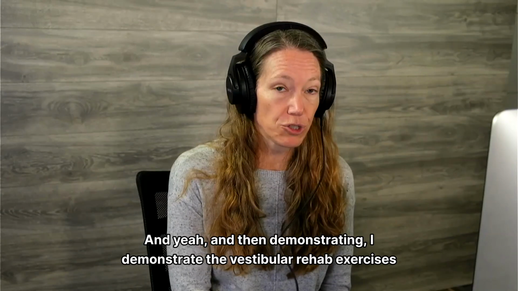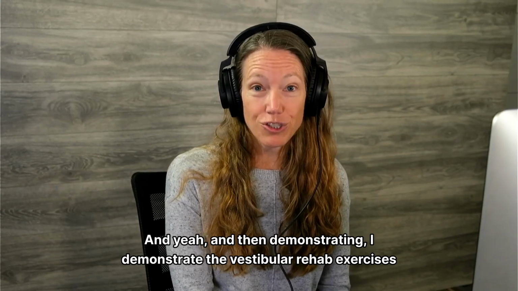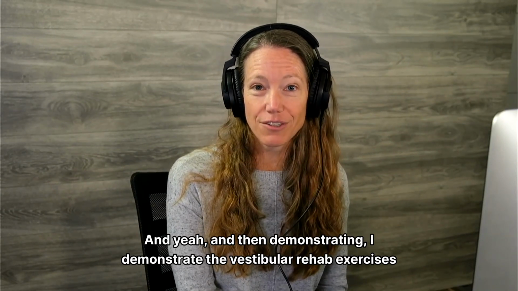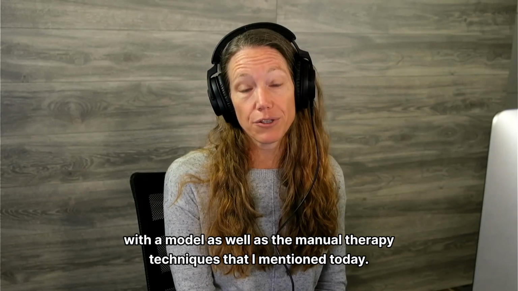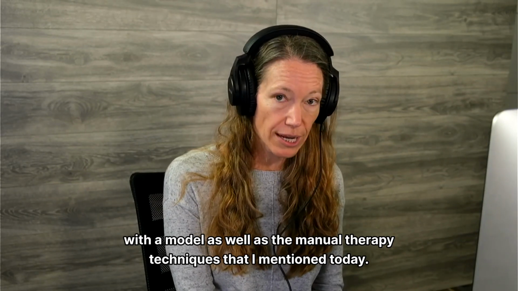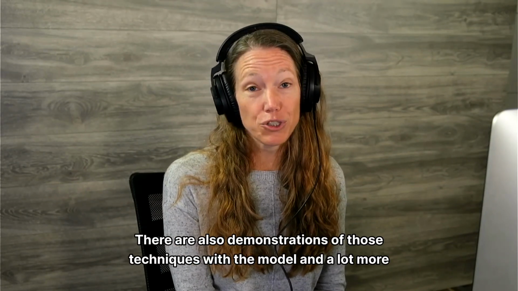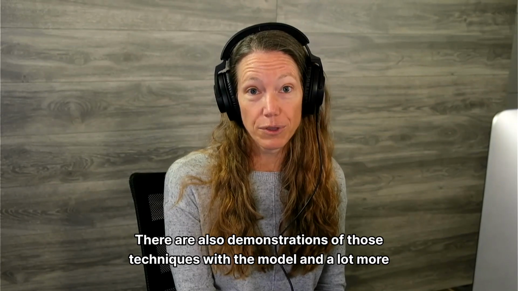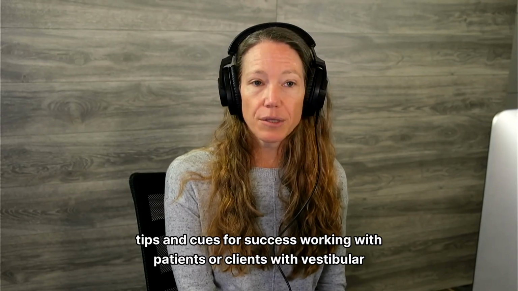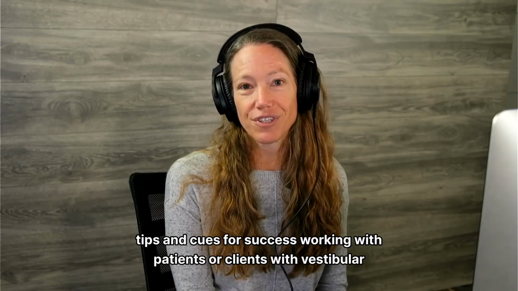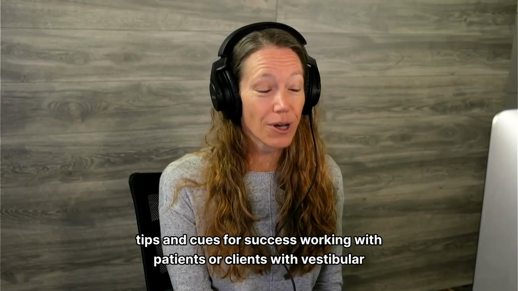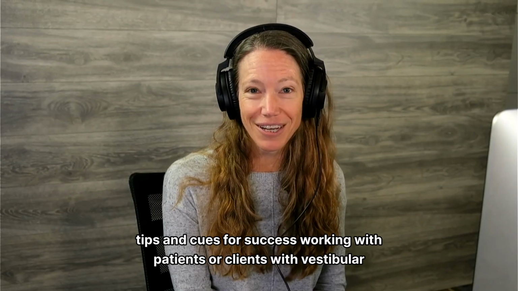And then I demonstrate the vestibular rehab exercises with a model, as well as the manual therapy techniques that I mentioned today. There are also demonstrations of those techniques with the model, and a lot more tips and cues for success working with patients or clients with vestibular dysfunction.